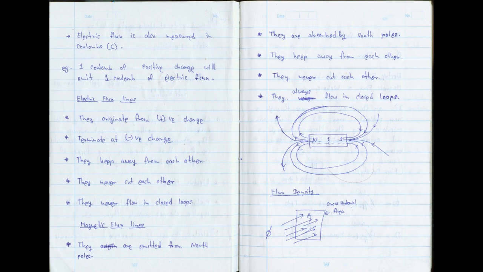Coming back to this one. So this is why I asked you to modify the earlier sentence. I wanted you to read while writing. So therefore, he wrote 5 and then you modify the 5. Number 3 is keep away from each other. Number 4, never cut each other. They are the same as earlier, but number 5 is special. They always flow in closed loops. Earlier it was never.